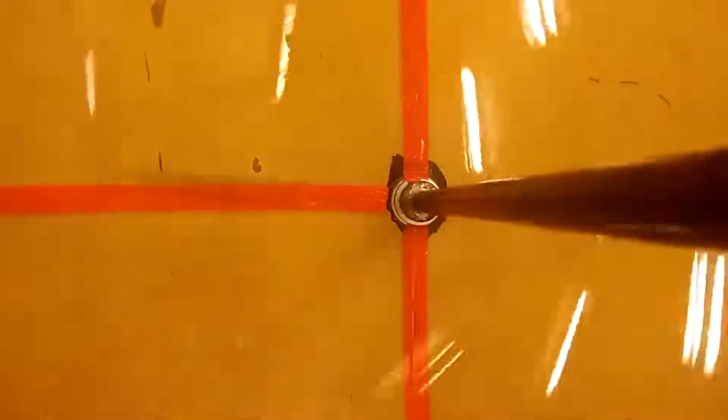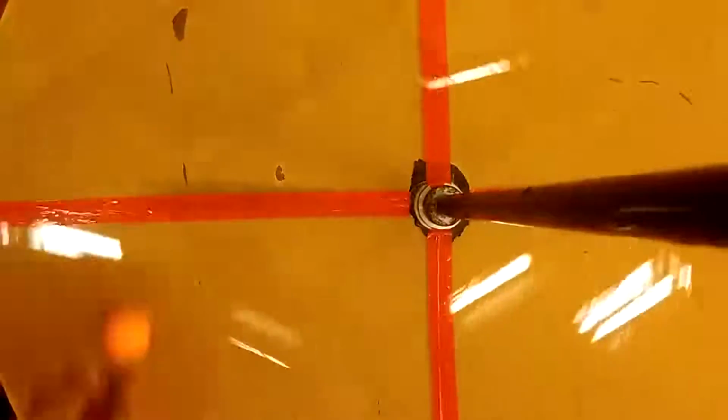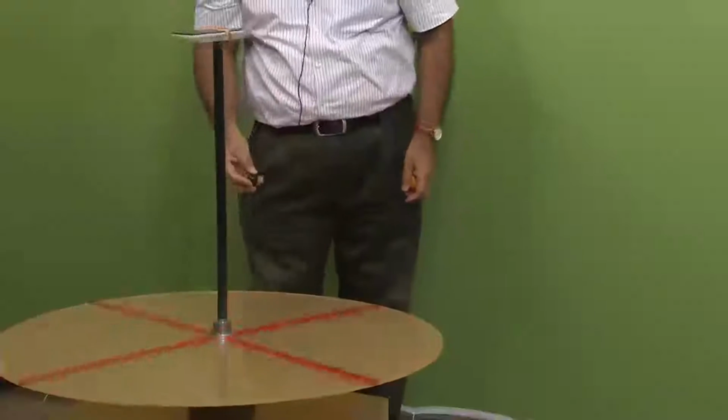So, depending on which way omega is, the Coriolis force changes direction, while the centrifugal force is always towards the outside. So, just keep watching it, and you see the sense of rotation has changed. I will again go away from the center, and I will now move towards the center.